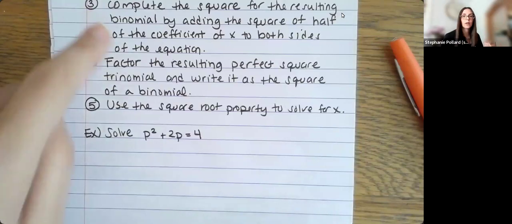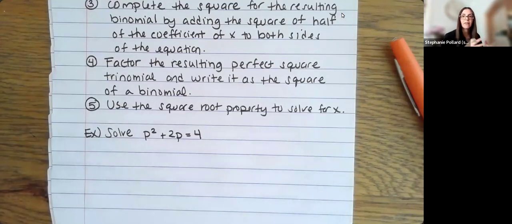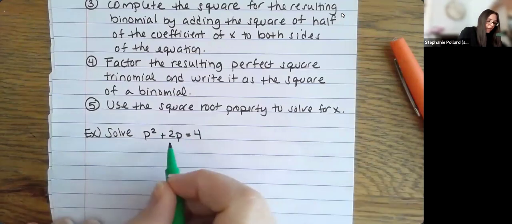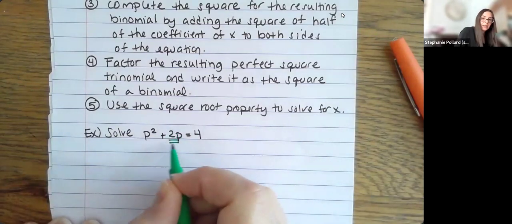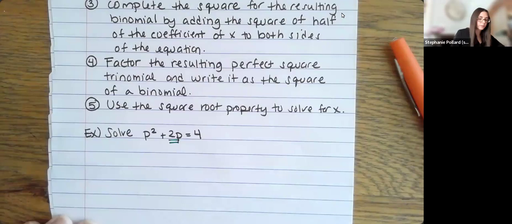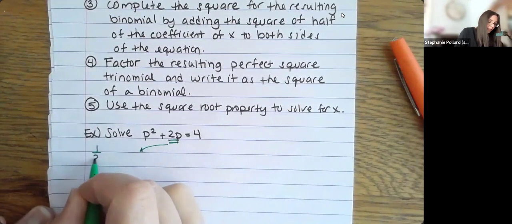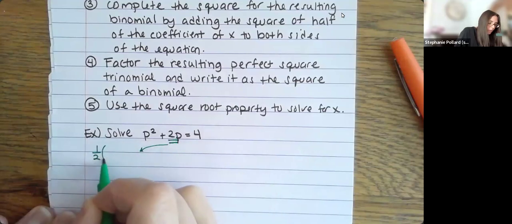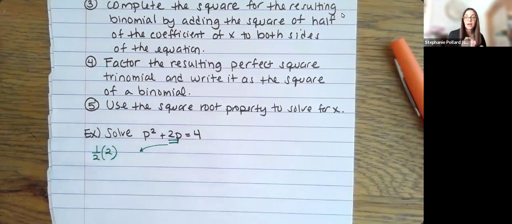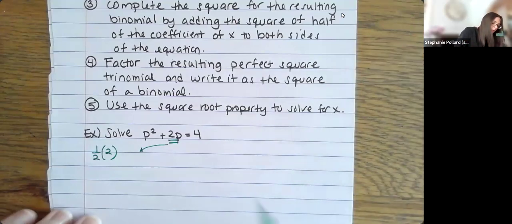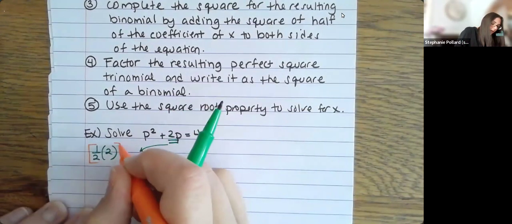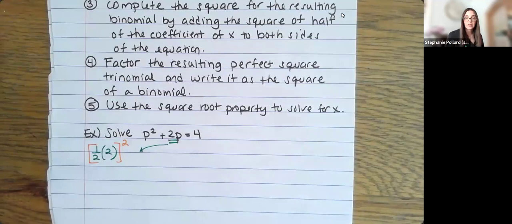So what do we mean when I say add the square of half the coefficient of x to both sides of the equation? What you're going to do here is take whatever is with your basic variable, so not the squared one, the other one, and cut it in half. So here it's going to be a 2. Again, you're always cutting in half. And then you take whatever that value is and square it.